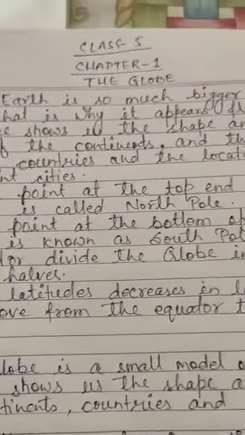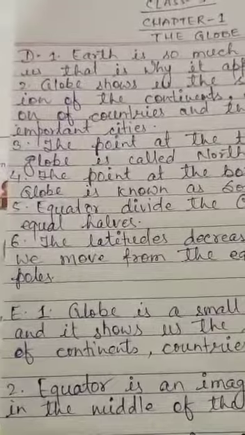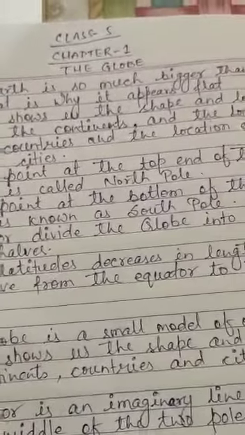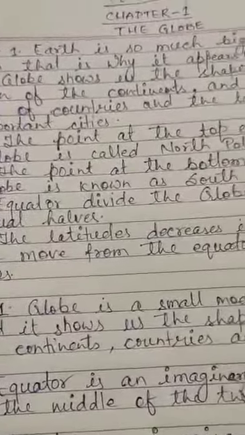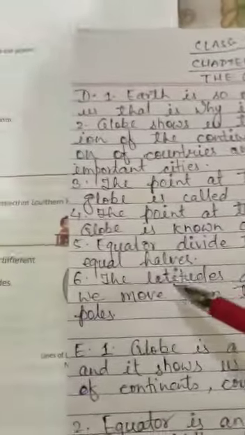Now coming to third question, what do we mean by North Pole? The answer would be, the point at the top end of the globe is called North Pole. Now coming to fourth question, what do we mean by South Pole? So the point at the bottom of the globe is known as South Pole. Now coming to fifth question, in how many parts does the equator divide the globe? So equator divides the globe into two equal halves.